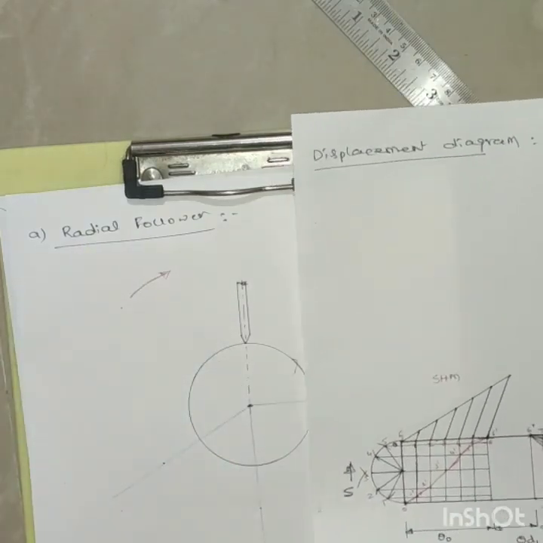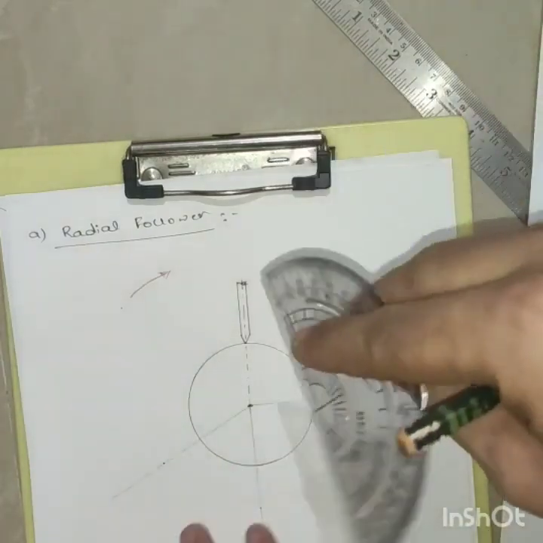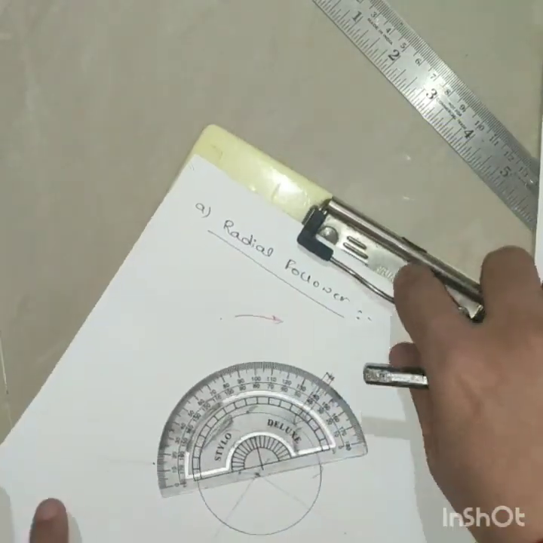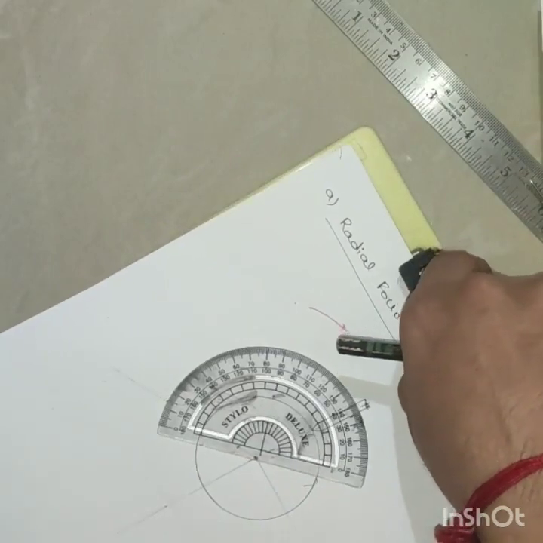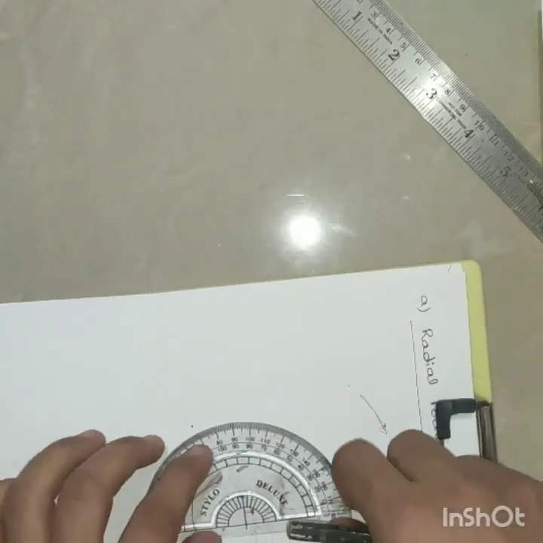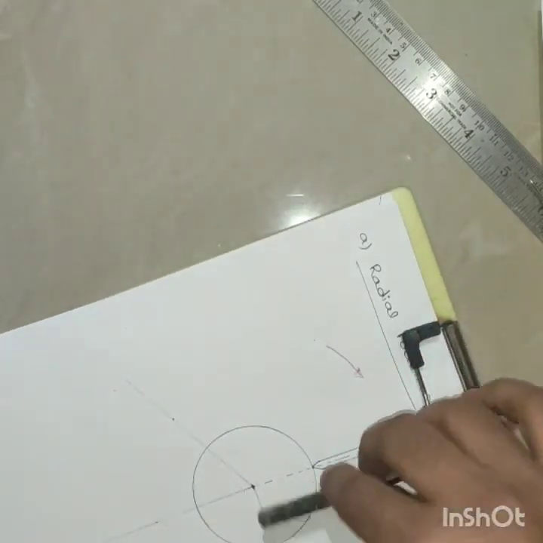So the total angle is 120 degree, and I am dividing into 6 parts. That is 120 by 6, which is 20. Now this is my initial position.